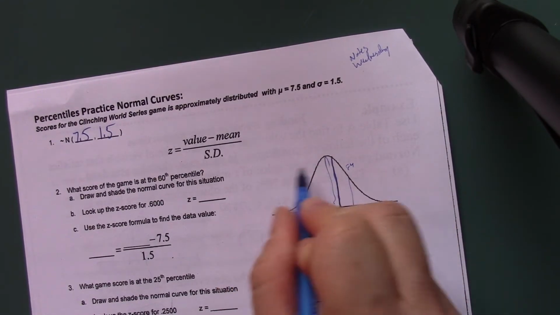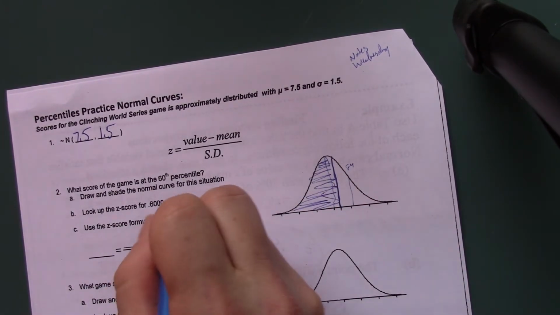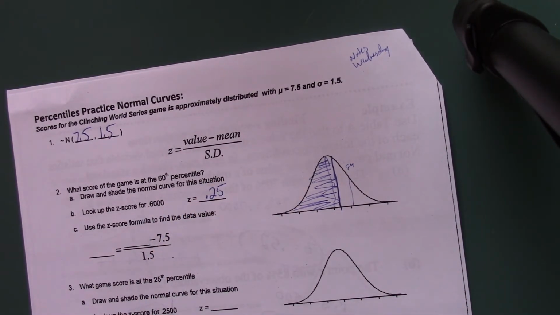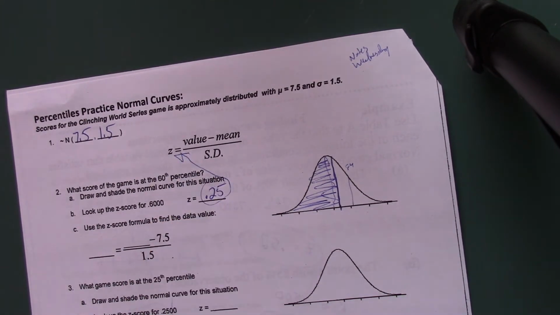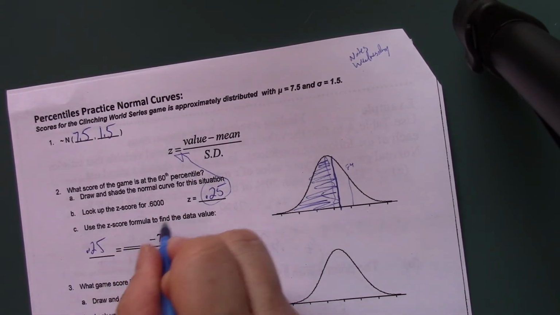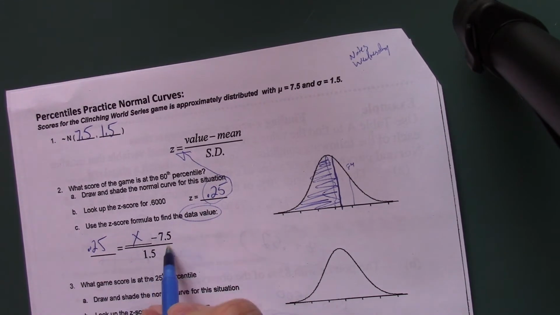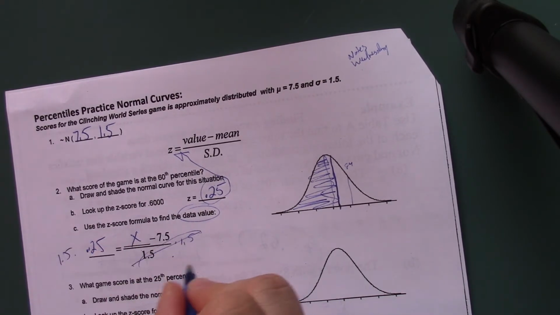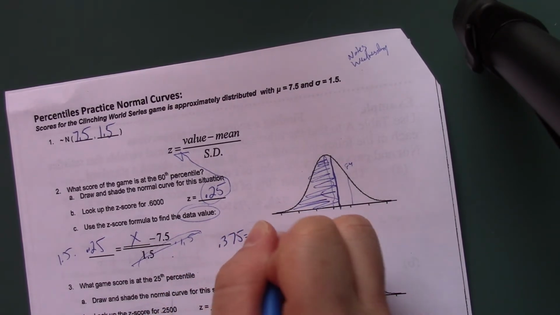Okay, and it wants the score in the 60th percentile, so it's shaded down here unless it says above. 0.6000, when you look it up, is closest to a z-score of 0.25. So I'm going to plug this in for z, right? So 0.25 goes there. The data value is my x here. And to solve this problem, you just have to multiply both sides by what's in the denominator first to get those to cancel. When I multiply that by 1.5, I get 0.375 equals x minus 7.5.